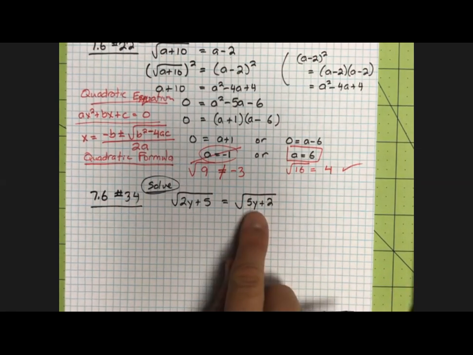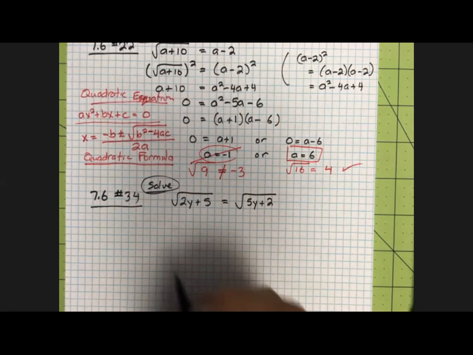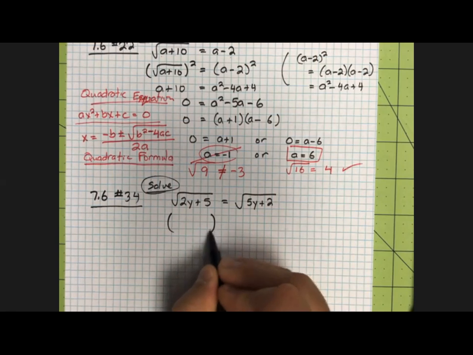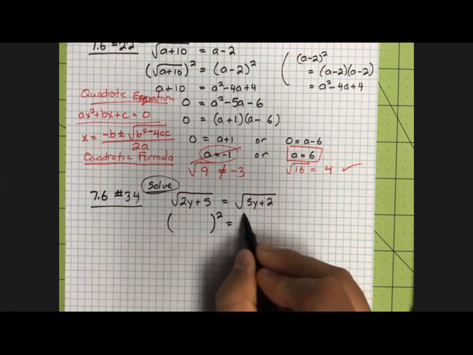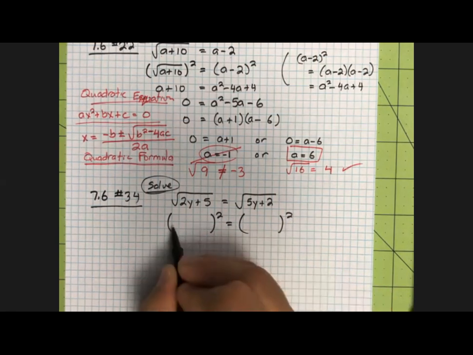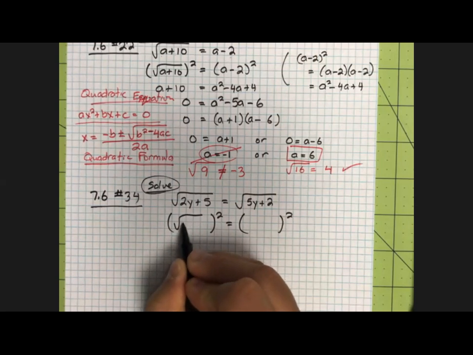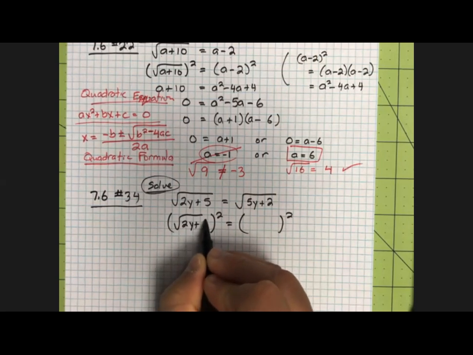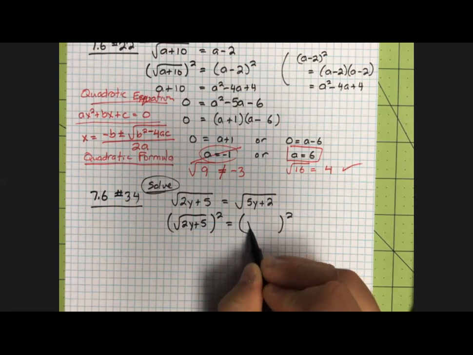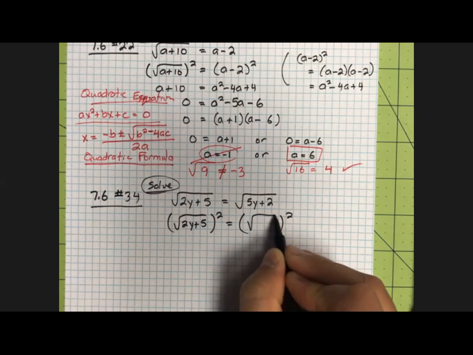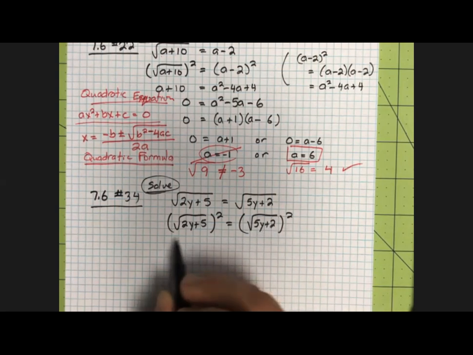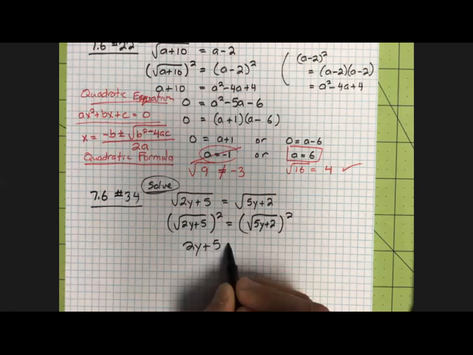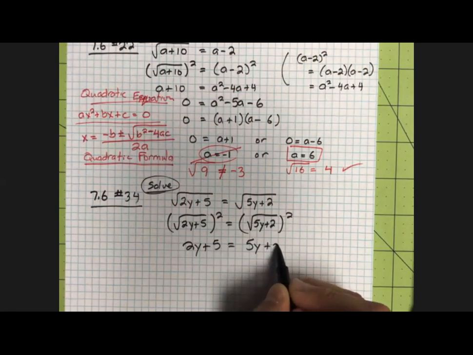Okay, so 2 square roots, but they don't appear too threatening in this sense that you realize that once I square both sides, I won't have to look at either one anymore. So that's what I'll do. I'll have 2y plus 5 on this side. Here I'll have 5y plus 2 on this side.